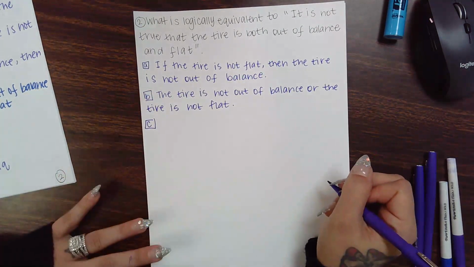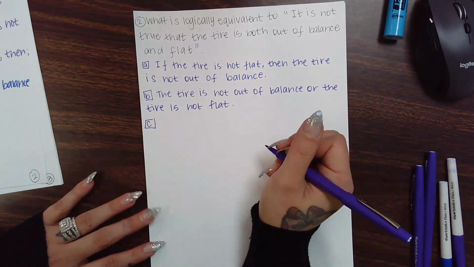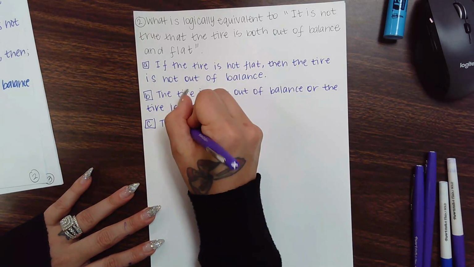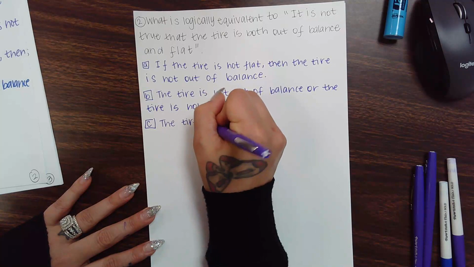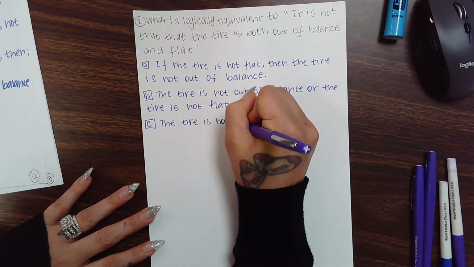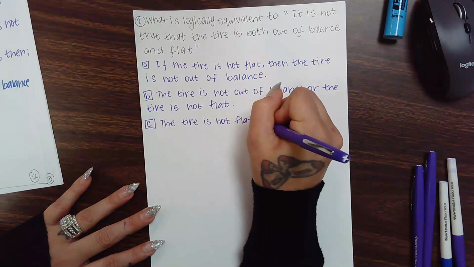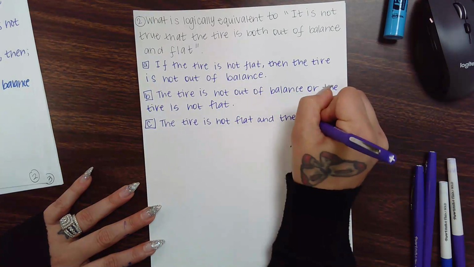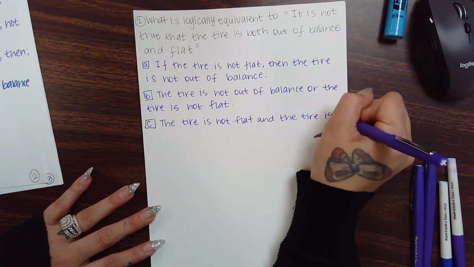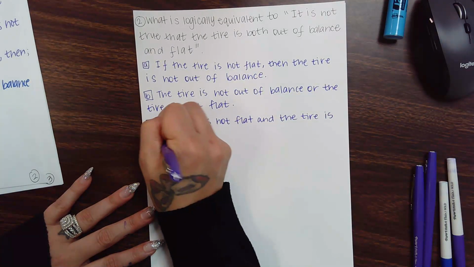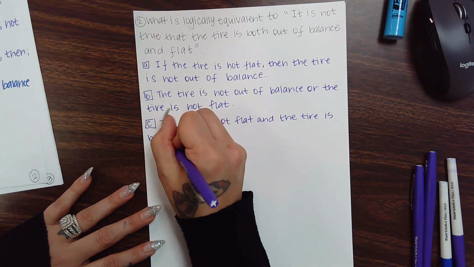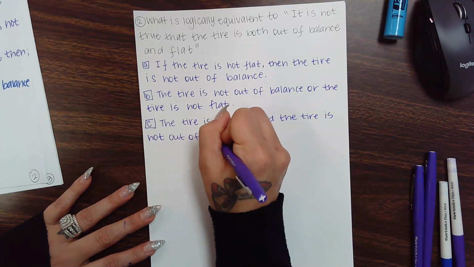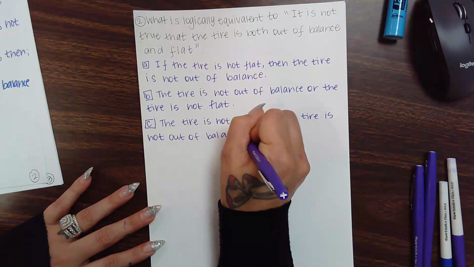C, the tire is not flat and the tire is not out of balance.